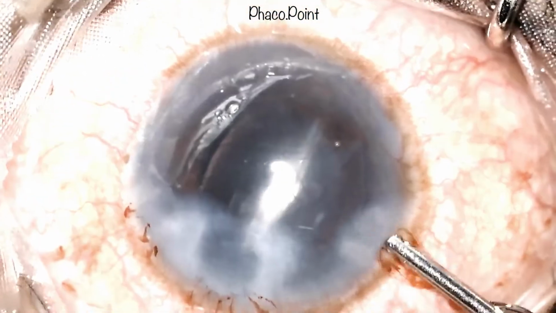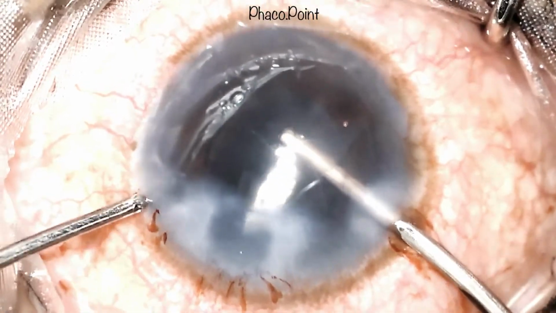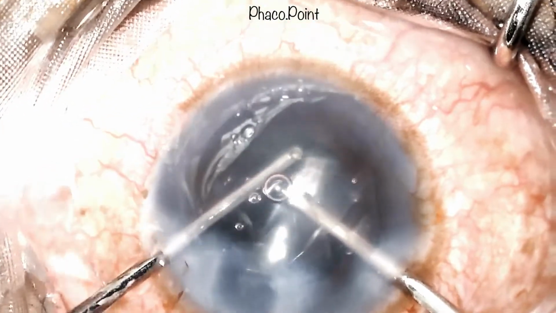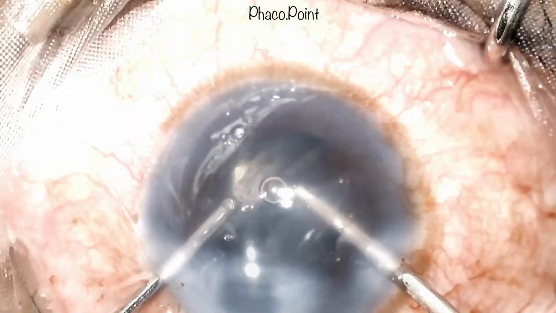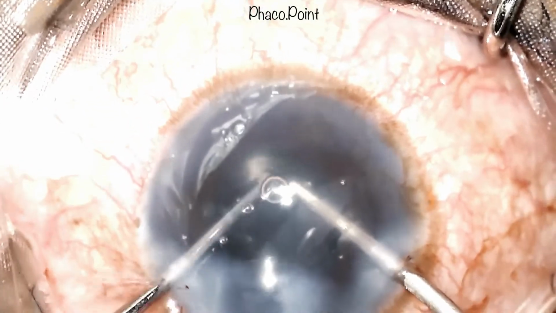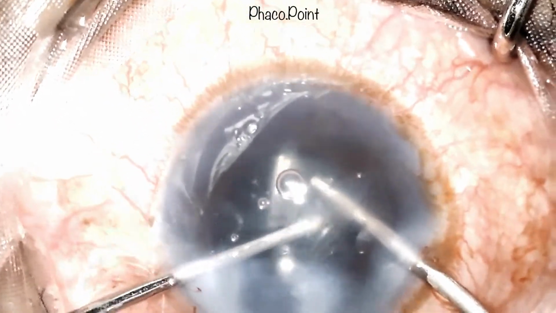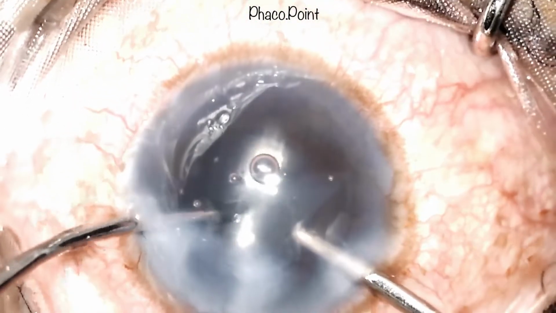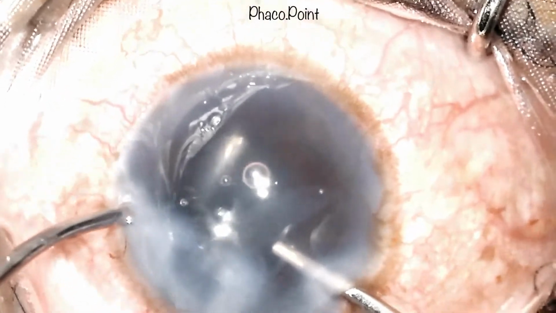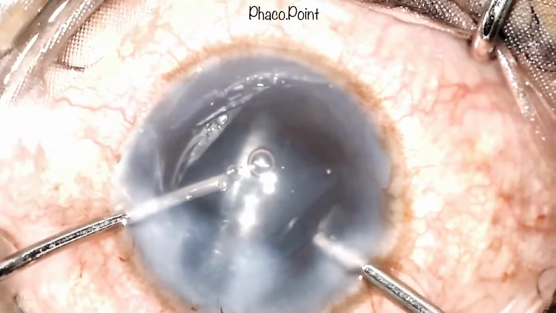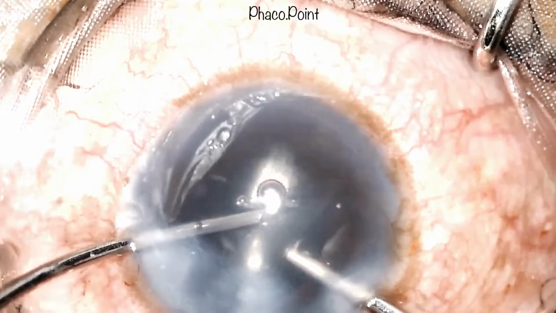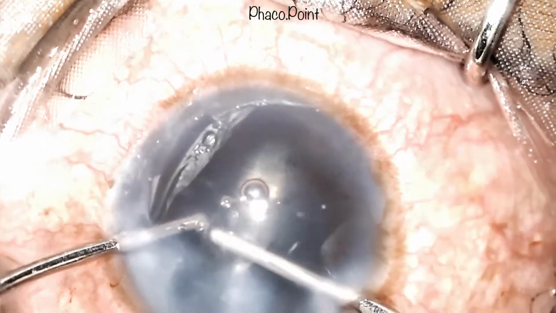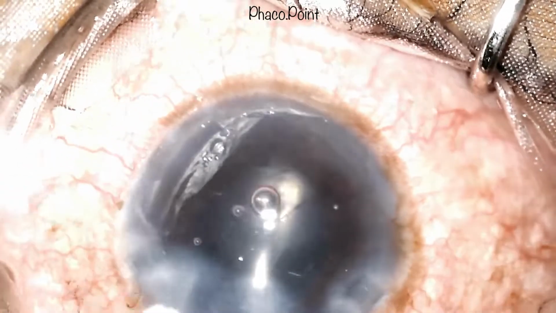Following the successful implantation of the IOL within the capsular bag, a very gentle visco wash is performed without disturbing the Descemet's membrane, which lies quite close to the corneal endothelium. Upon the completion of the visco wash, both the instruments are removed from the eye.